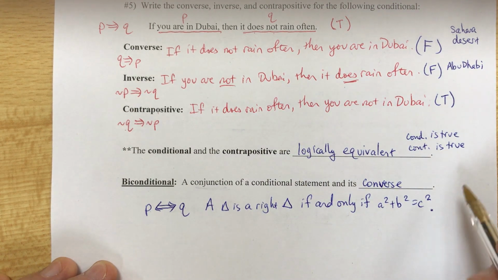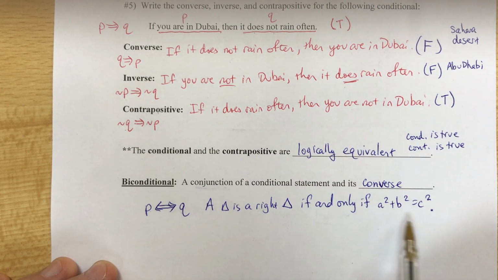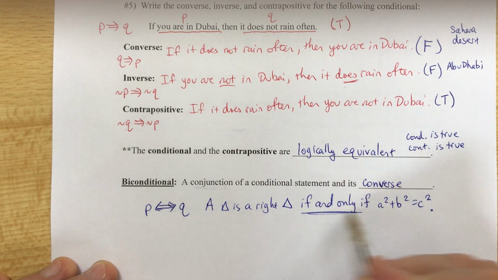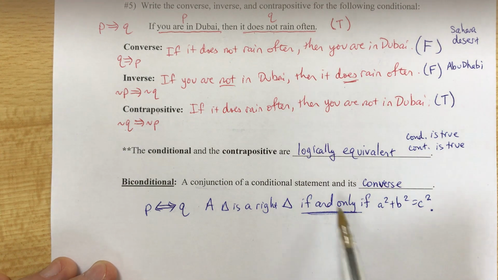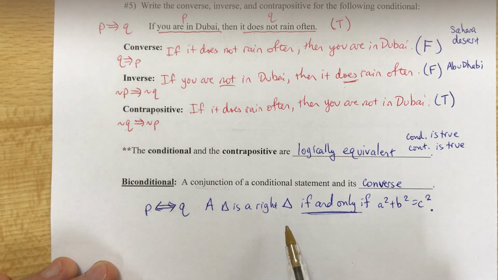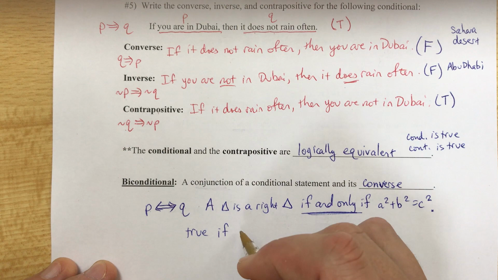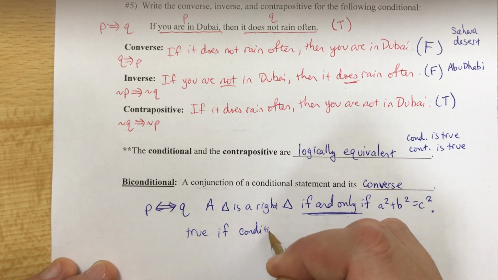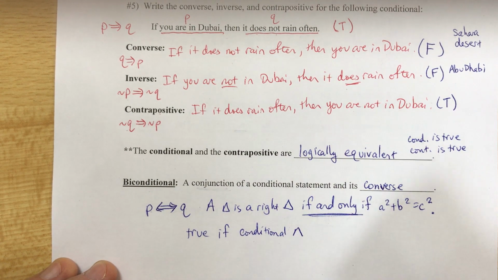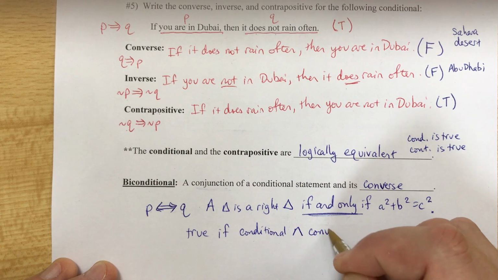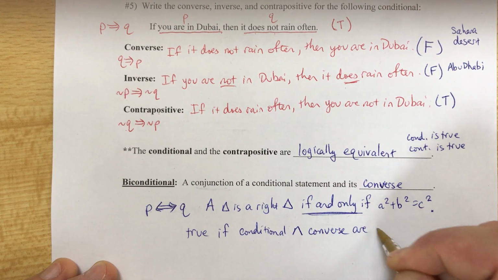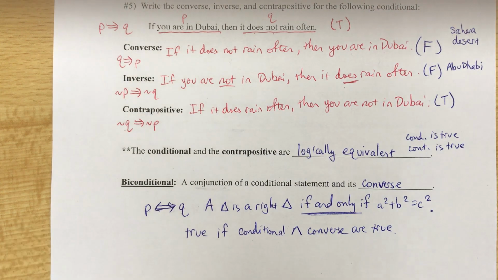So you don't need to write the conditional and the converse. You can write it at once, but you have to use if and only if. So we don't write if-then, because we're going in both directions. We're going in both ways. And a biconditional is true if the conditional and, I'll use the and symbol, the converse are true. And that is the end of the notes.